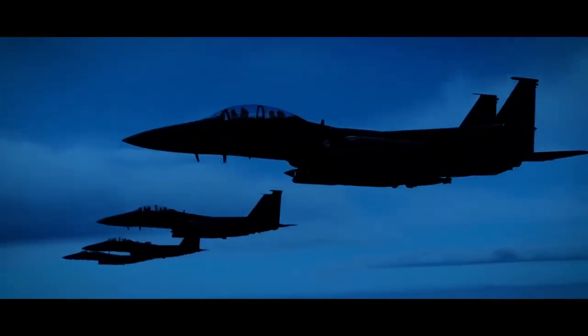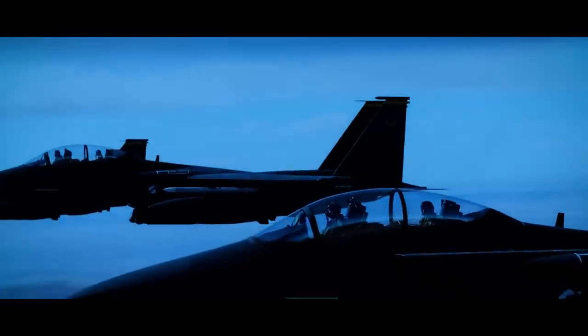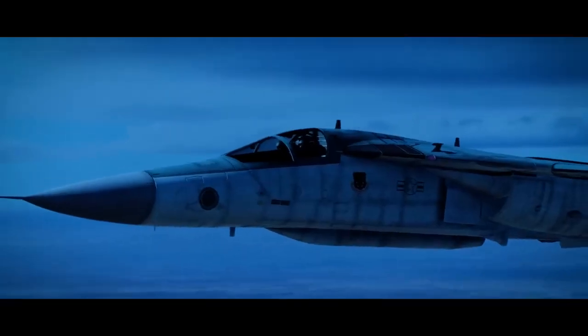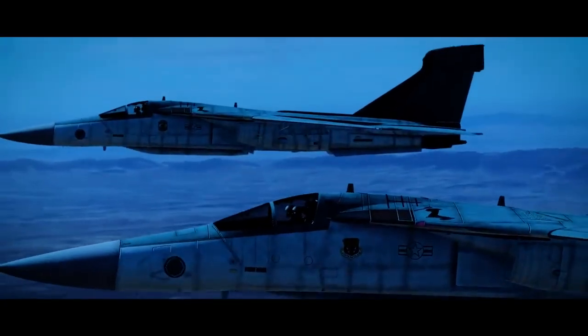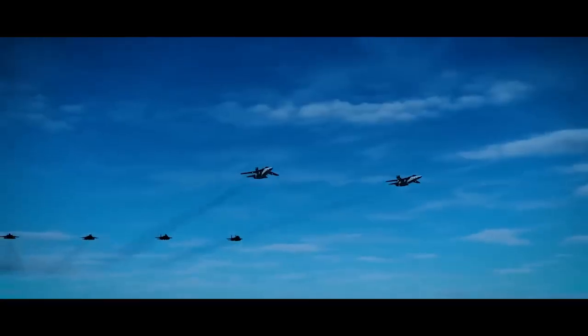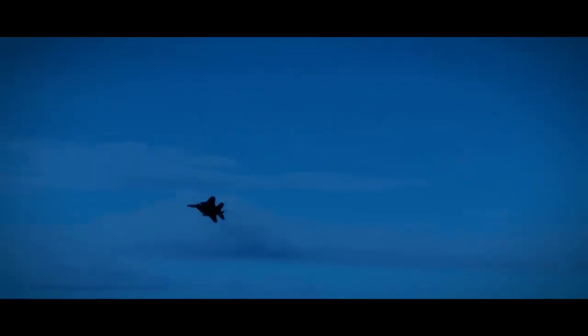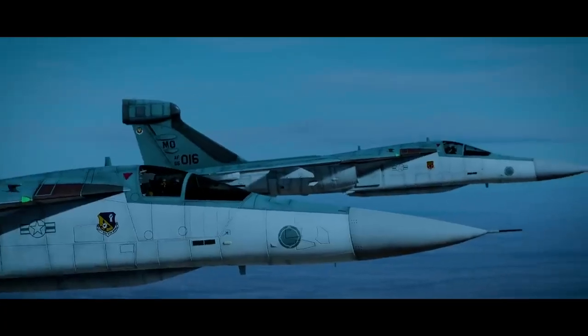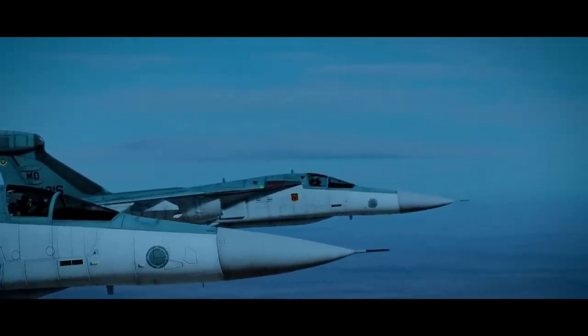5 minutes after H hour, the bases are reported destroyed, and the first formations of jets are given the go-ahead to enter Iraq at 0243. The first to enter would be a pair of F-111s, flying low with terrain following radars, leading 22 F-15Es against airfields in western Iraq. Meanwhile, a flight of 3 F-111s head towards Baghdad to give electronic aid to the F-117 crews if they need it.